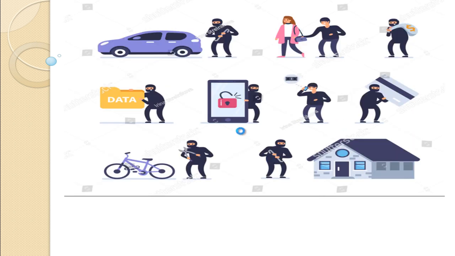Now in this photo you can see different kinds of crimes. You can see theft, pickpocketing, robbery, burglary, data crimes, different kinds of crimes. These are called the crimes. And now solving crimes. This title is called Solving Crimes. What can you see here? What are detectives doing? They are inspecting fingerprints.